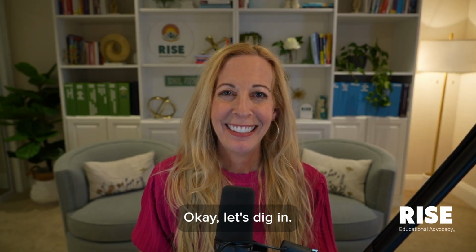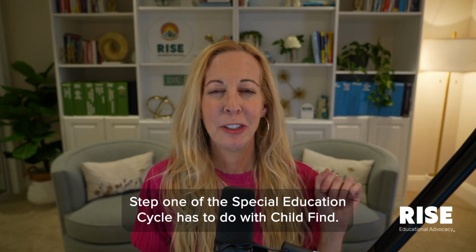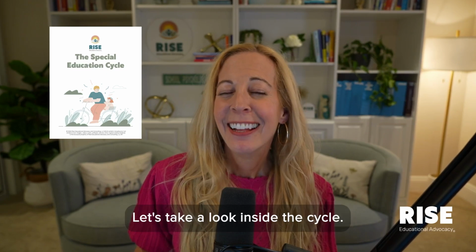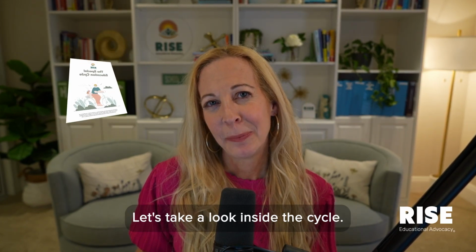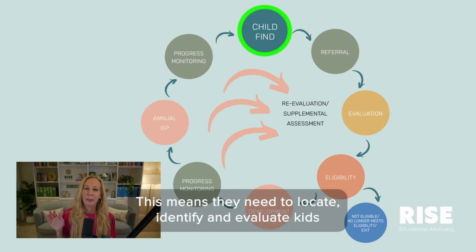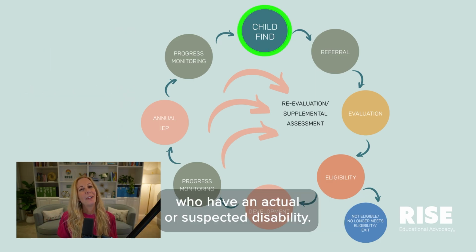Okay, let's dig in. Step one of the special education cycle has to do with child find. So what is child find? Let's take a look inside the cycle. Child find is the district's obligation to search and serve. This means they need to locate, identify, and evaluate kids who have an actual or suspected disability.